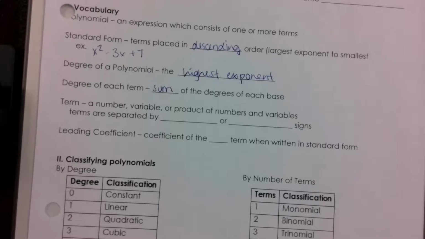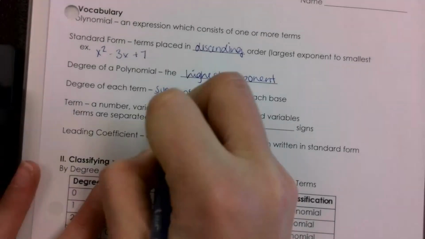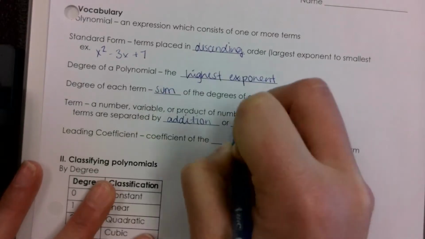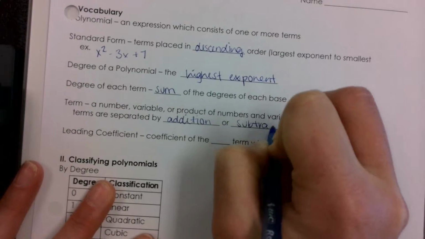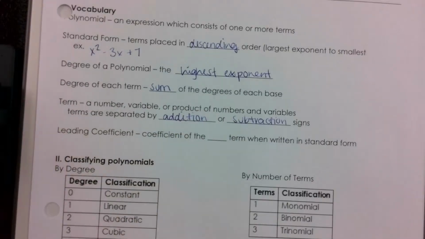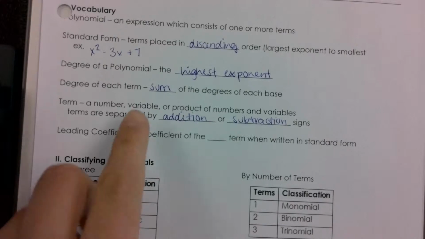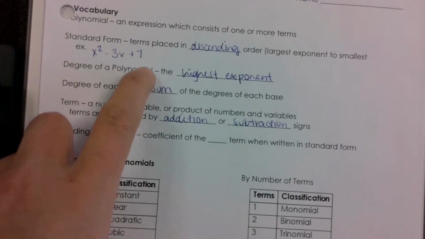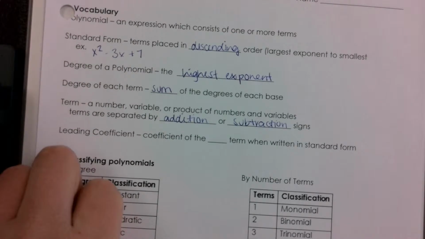So term, we've already talked about it a lot. It's a number, a variable, or a product of numbers and variables. Terms are going to be separated by addition or subtraction signs. So if we're looking at the example polynomial that we wrote again before, how many terms do we have there? 1, 2, 3.